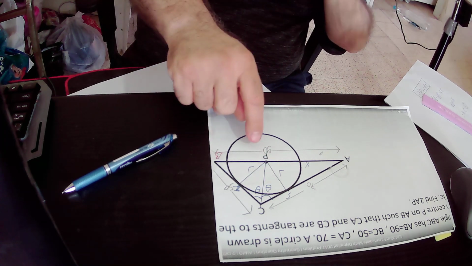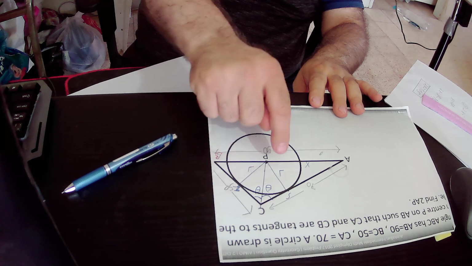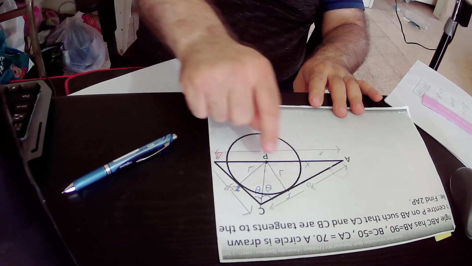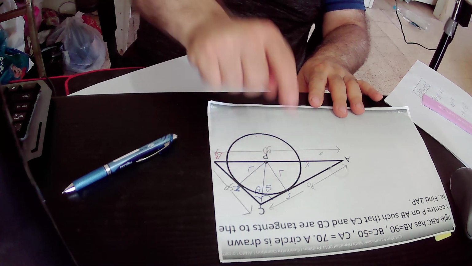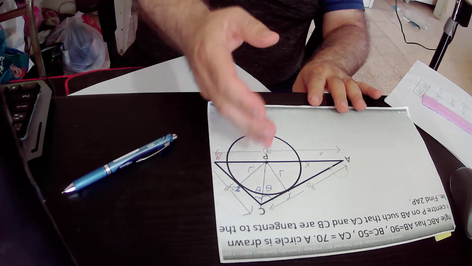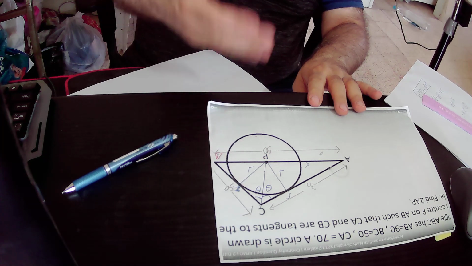Also PZ equals PS, because they are both the radius of this circle, and PC equals itself.